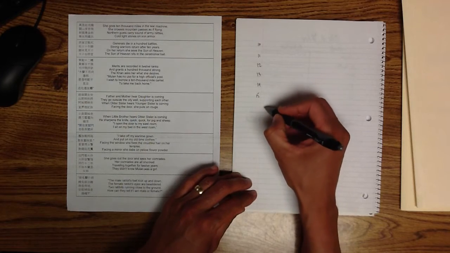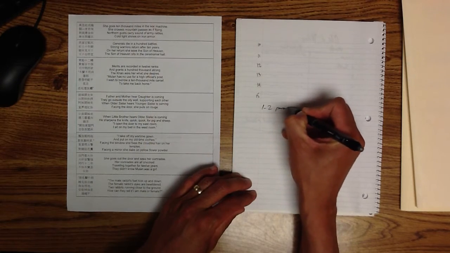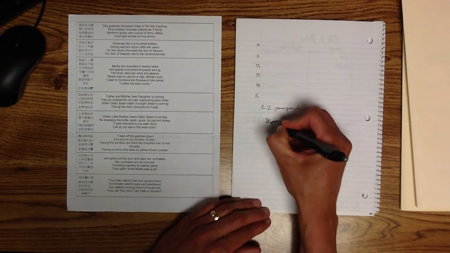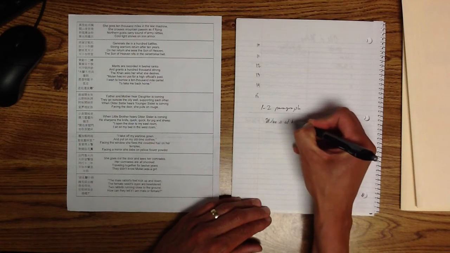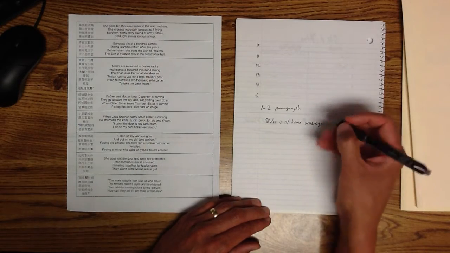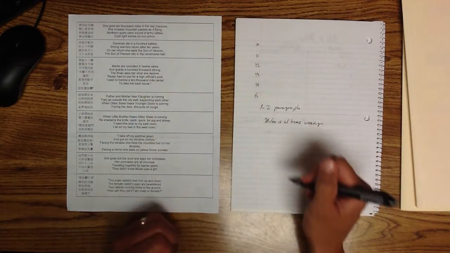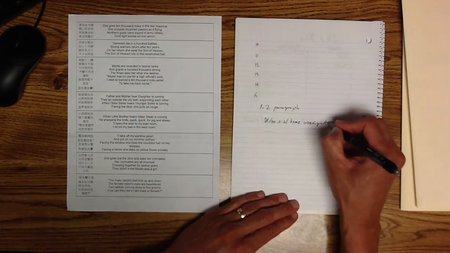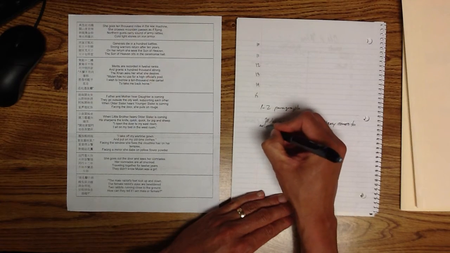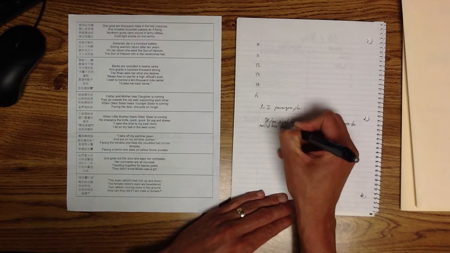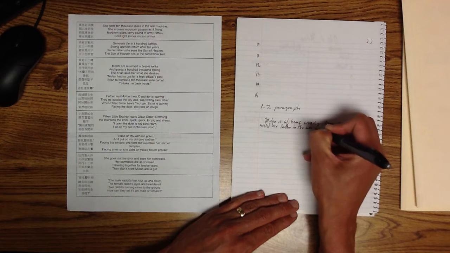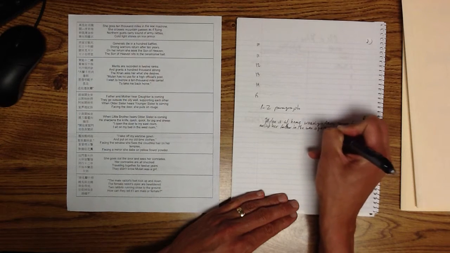Then when I'm all done, I'm going to write a 1 to 2 paragraph plot summary of what's going on. It starts off with, you know, Mulan is at home, and then weaving, and then the army comes to enlist her father, her father in the war against the Mongols.